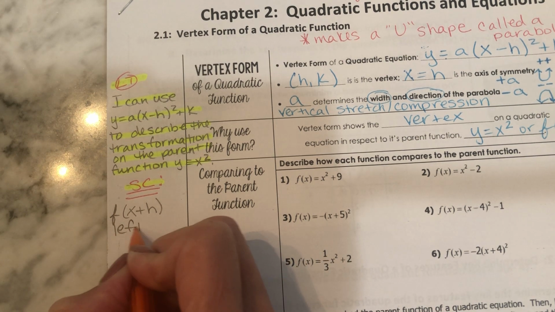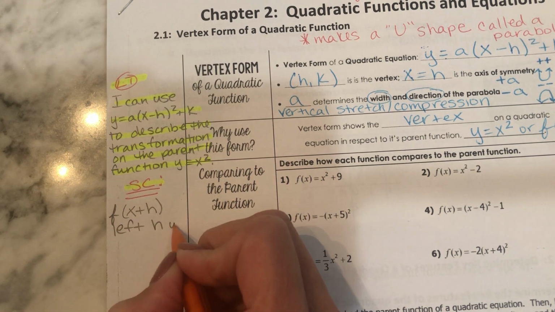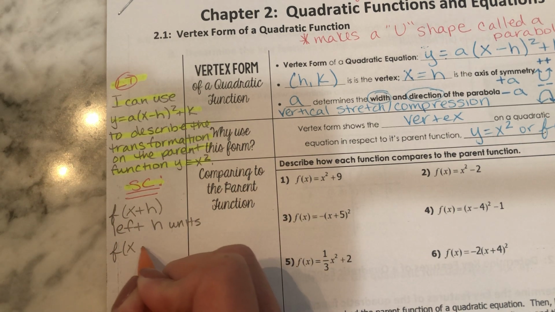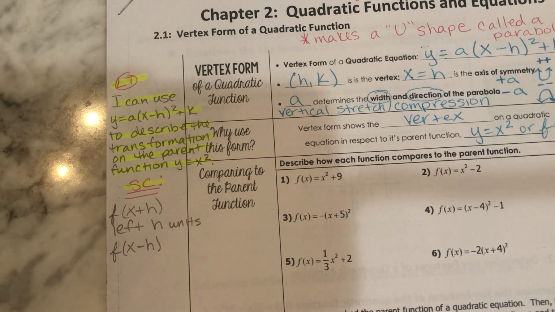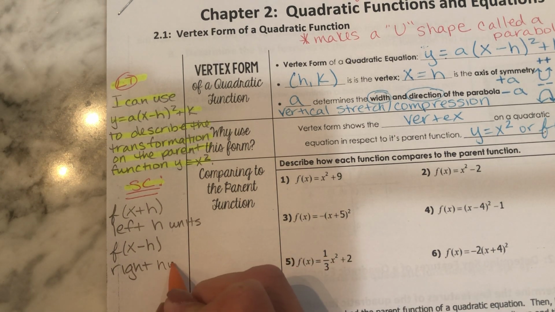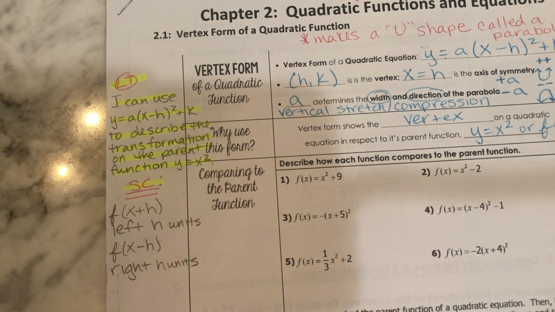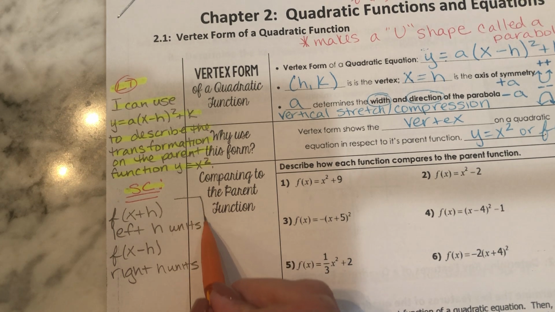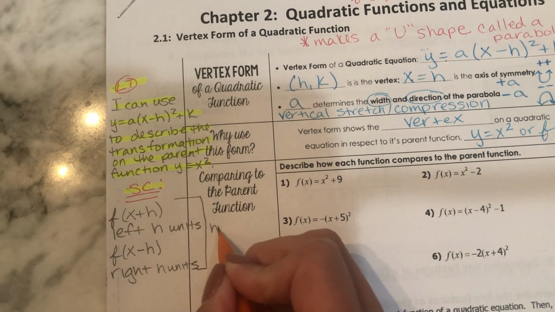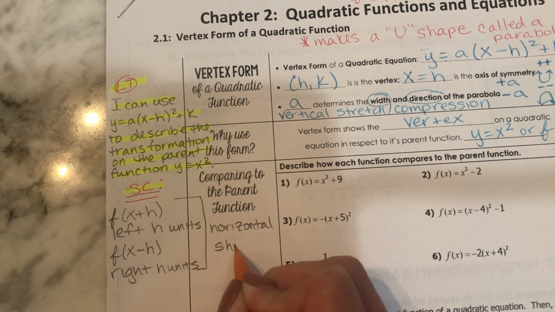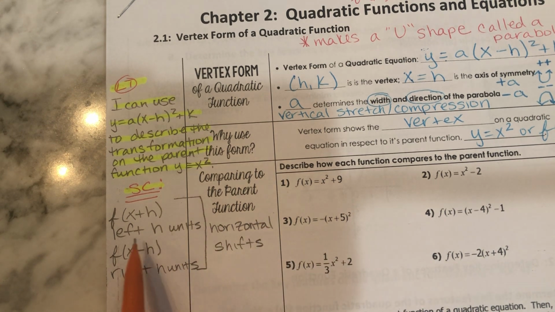So this is going to go left h units. If you are subtracting inside parentheses, this is going to move it right h units. And then these would be called our horizontal shifts. Okay, horizontal because they're moving left and right, so horizontally.